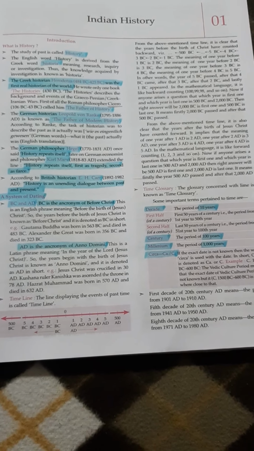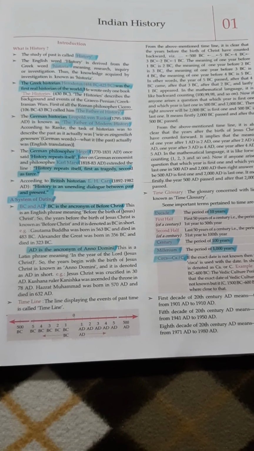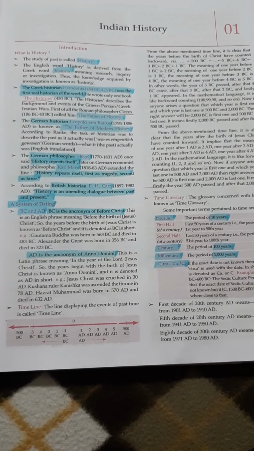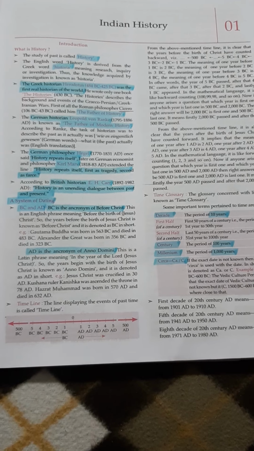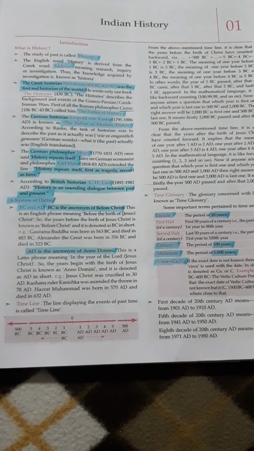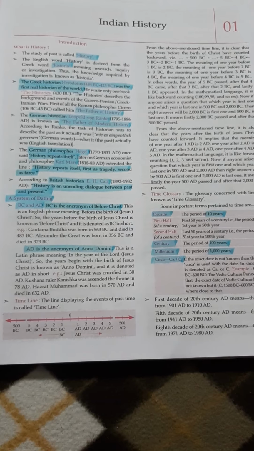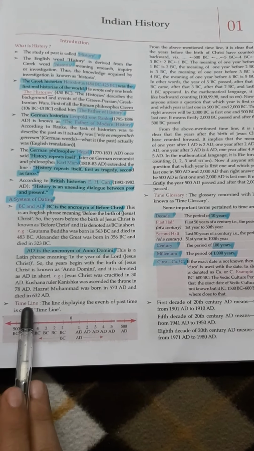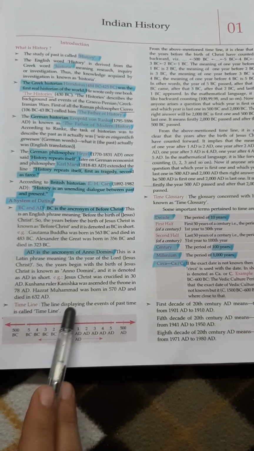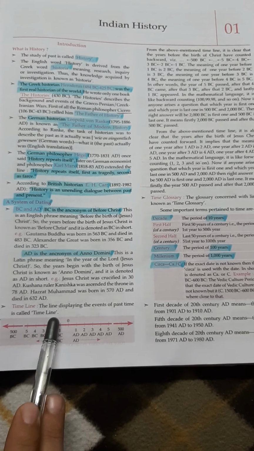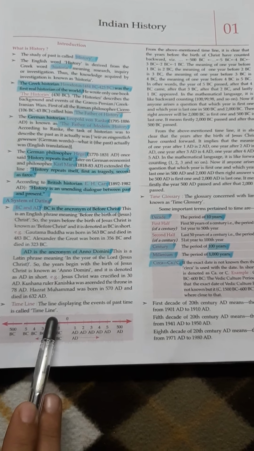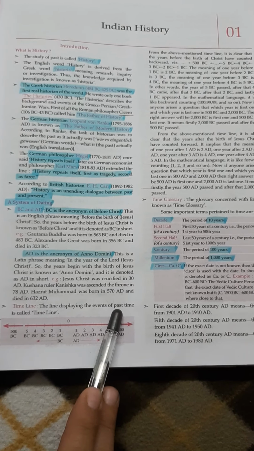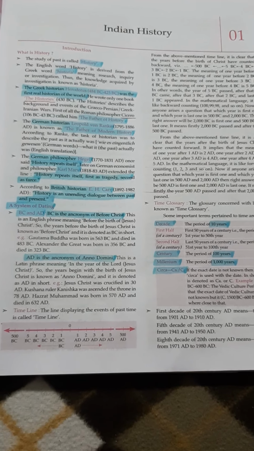In today's class, we are going to study a topic from Indian history and the name of the topic is timeline. In the last class, I told you a brief idea of what a timeline is, and in today's class, we are going to study it in depth. So, for that, first of all, we need to know what a timeline is. The line displaying the events of past time is called a timeline. It means a line which displays the events which have already happened in the past is called your timeline.